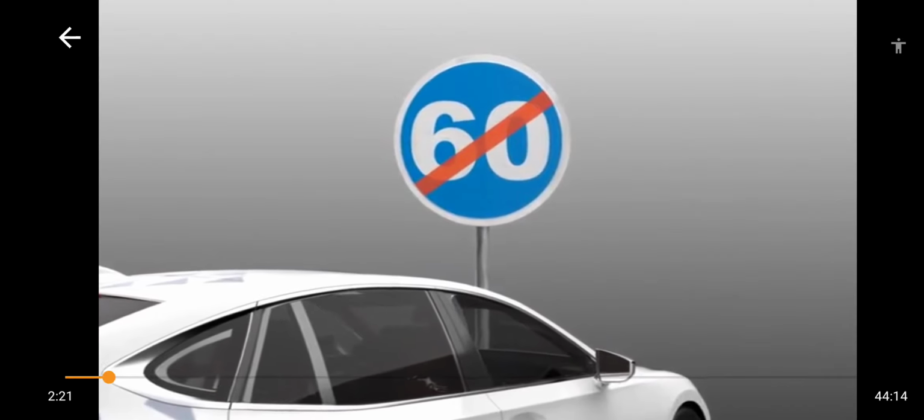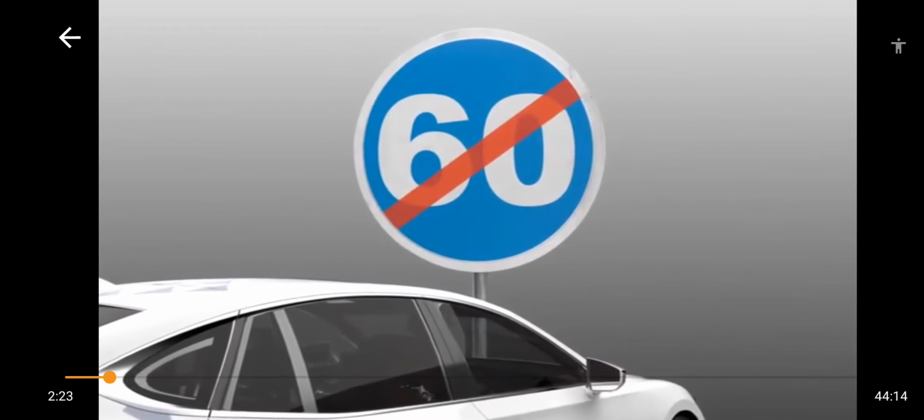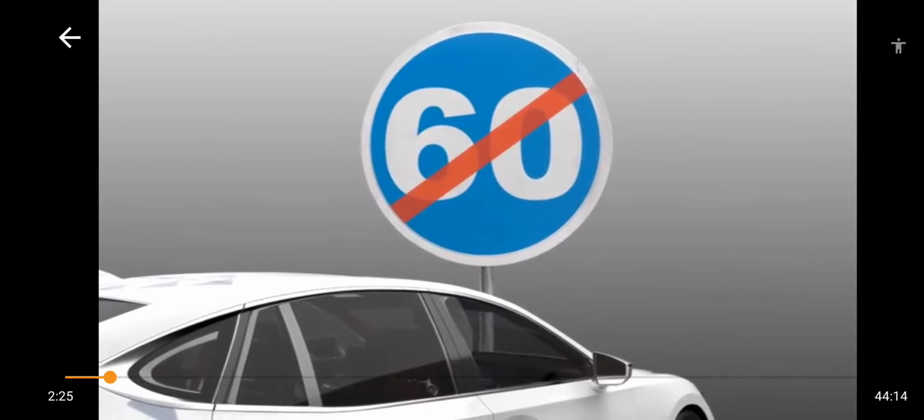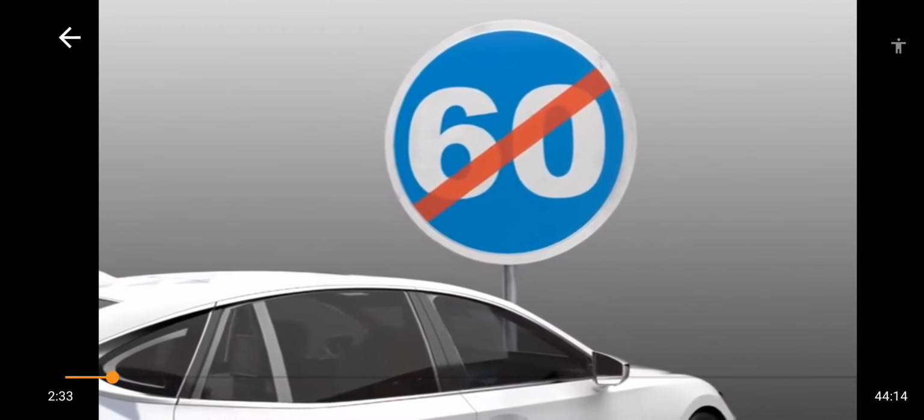End of minimum speed limit sign. It is a circular sign with a blue background. The speed is determined inside it in white color. It indicates the end of the minimum speed limit and is characterized by an inclined red line.